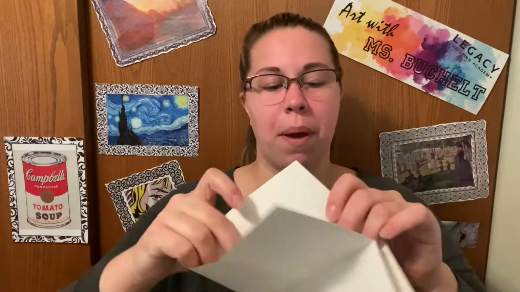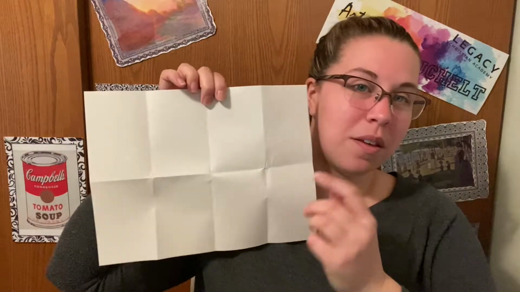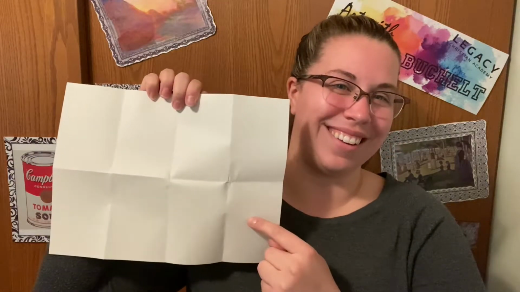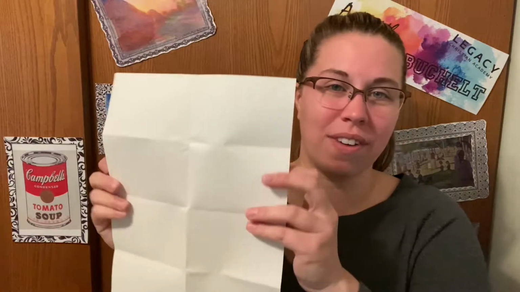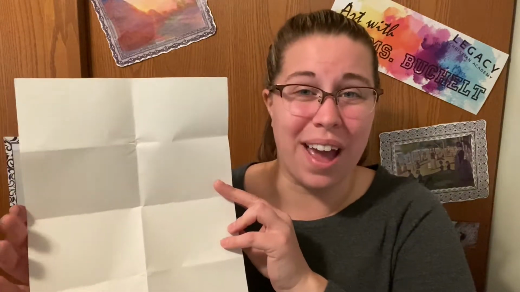Now we're going to undo all that work and we're going to open it all the way up again. So open up your paper and you will see there will be 8 spots. 1, 2, 3, 4, 5, 6, 7, 8. Yep, so if you have 8 spots, great. If you don't, you can try refolding it again, or just go with how many spots that you have, that's fine. Because we're making a pattern and we need to have our pattern have multiple spots for it.